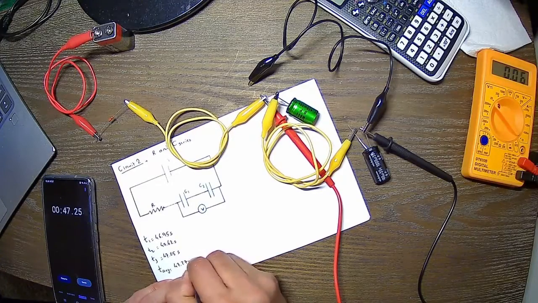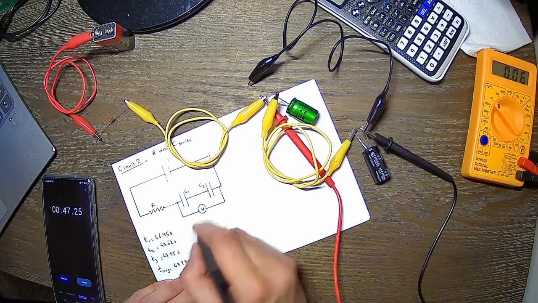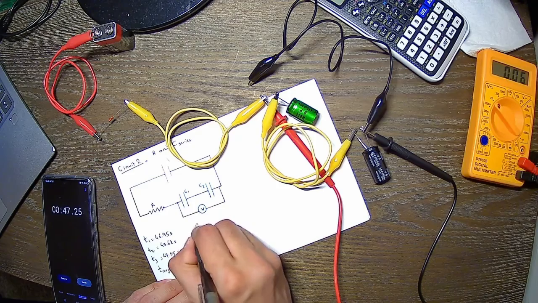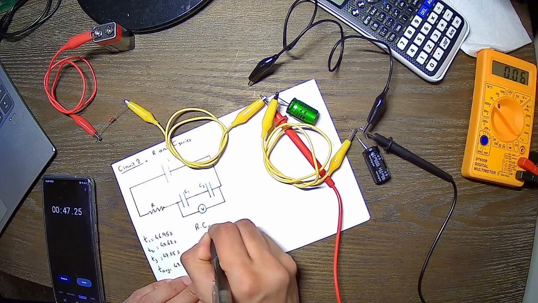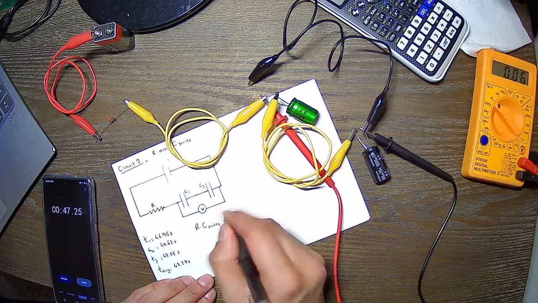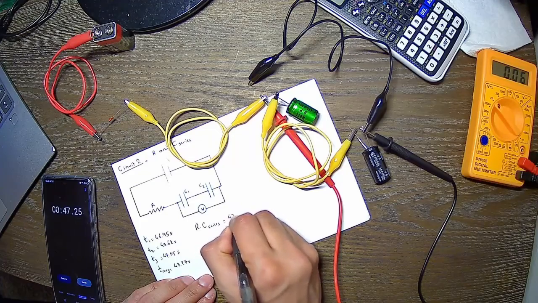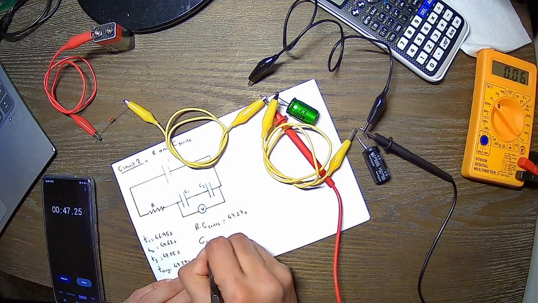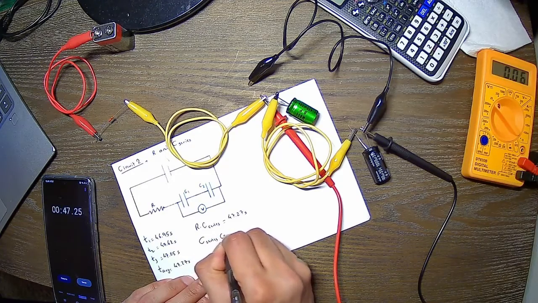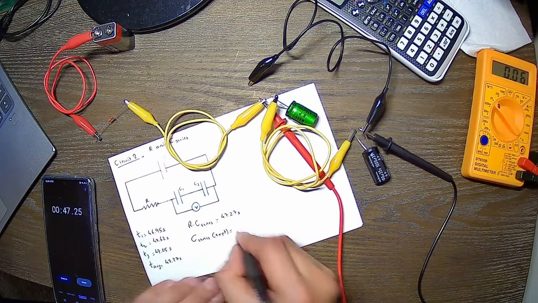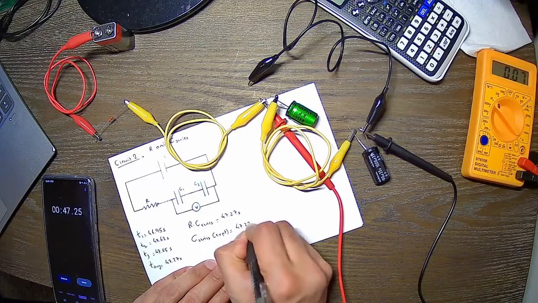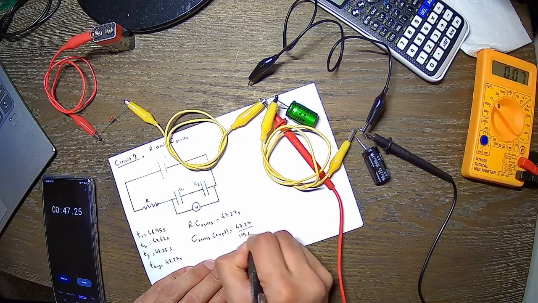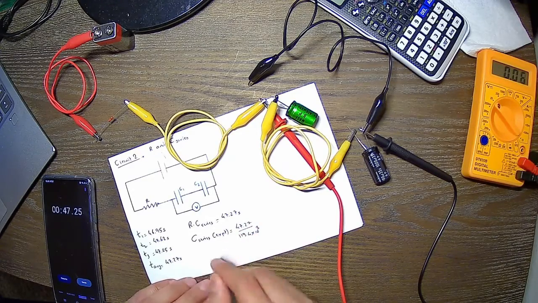so now I can take this and apply it to our RC, right? So R times the C series is equal to 47.27 seconds, right? So the C series, this is the experimental value, is 47.27 over 119.4 times 10 to the 3.